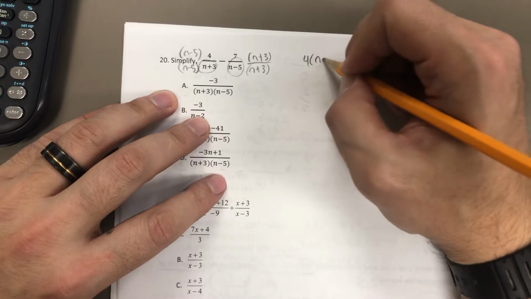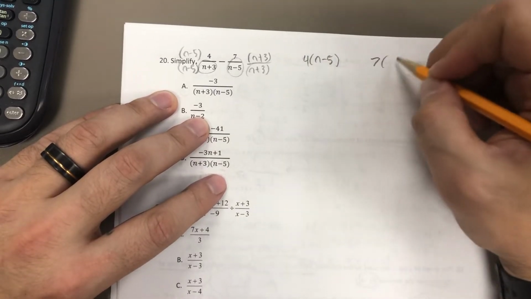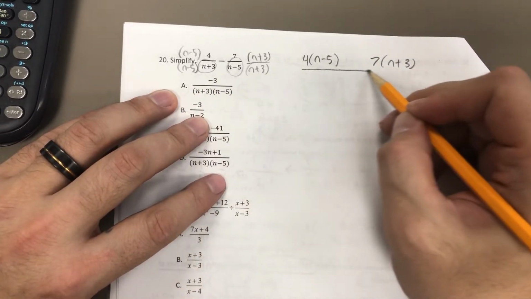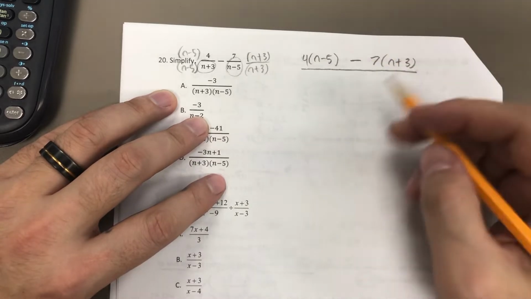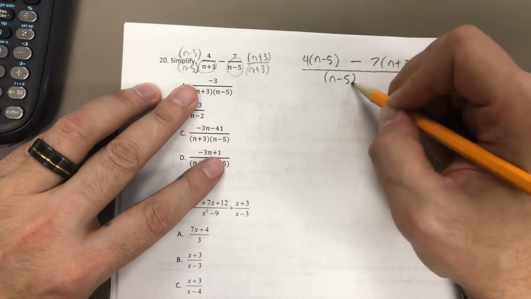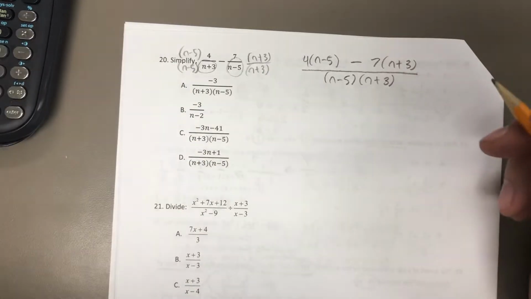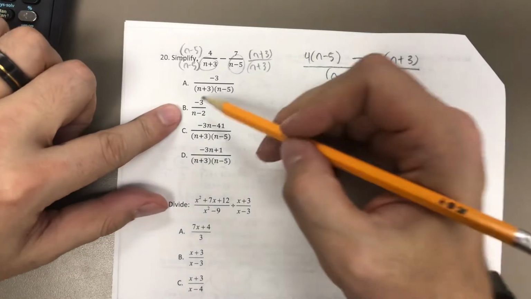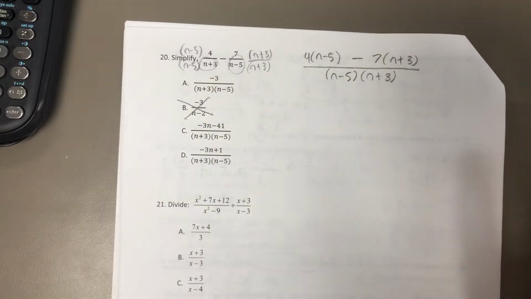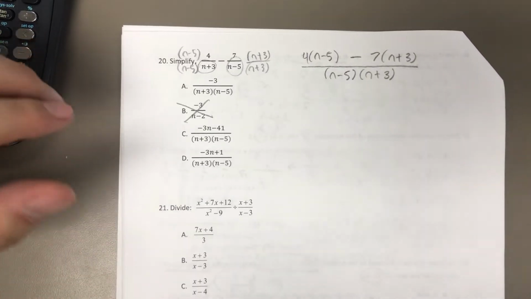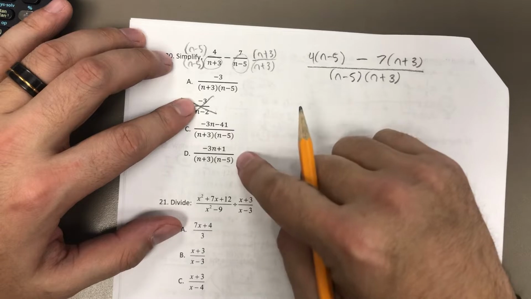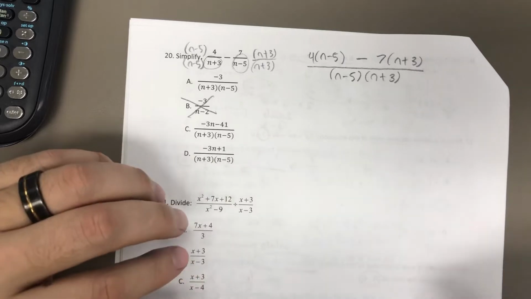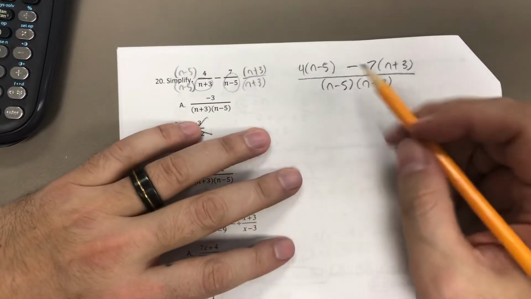So it's 4 times n minus 5, and then 7 times n plus 3. And then the denominator is now the exact same, so I'm just going to put that under one fraction. And they're subtracting in between, so I'm going to put a minus there. Then it's going to be n minus 5, n plus 3 in the bottom. Okay, so there's already we can cancel out B. B is not one of our answers. And on a multiple choice test, sometimes it's really helpful to eliminate some of the answers, because when you eliminate one of them, the odds of guessing, if you ever need to guess, are improved quite a bit.